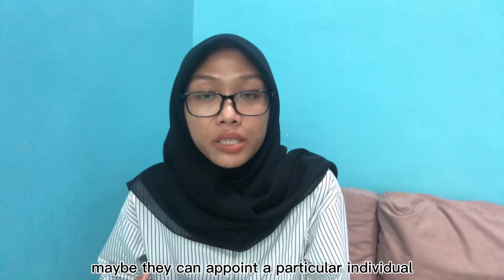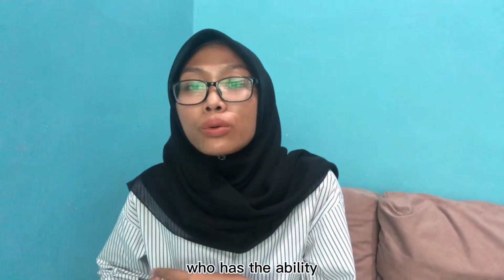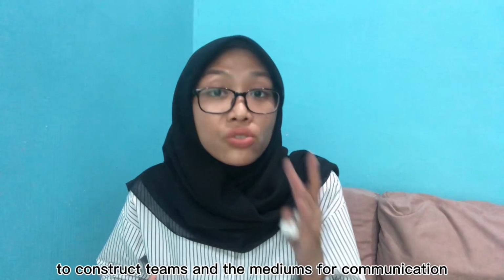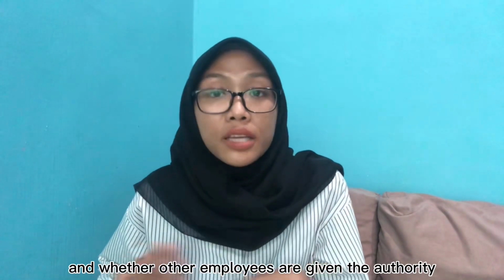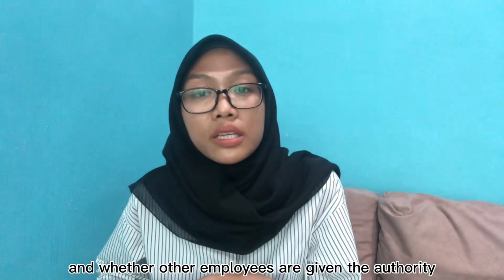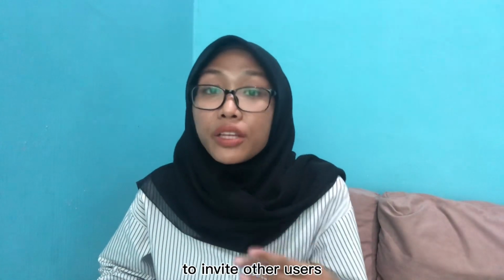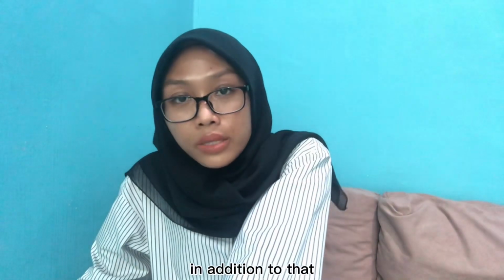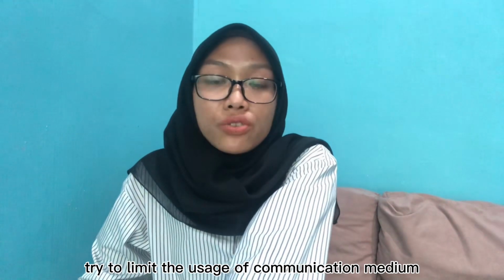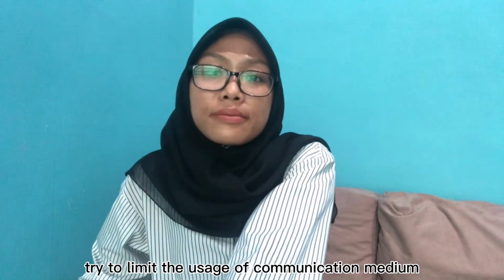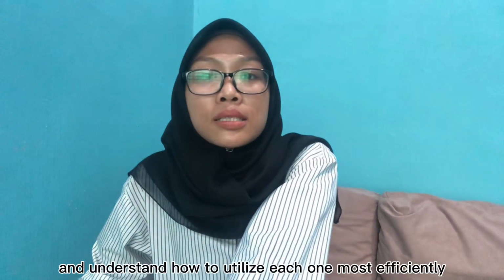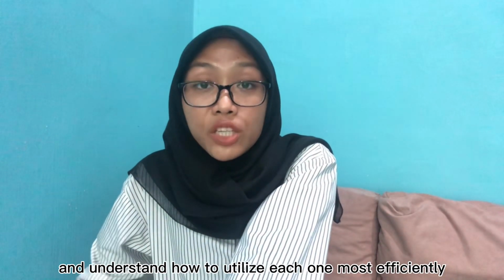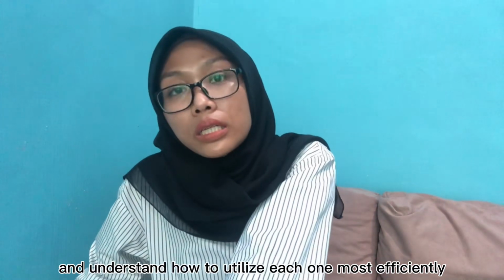Maybe they can appoint a particular individual who has the ability to construct teams and the mediums for communication, and decide whether other employees are given the authority to invite other users. In addition to that, try to limit the usage of communication mediums. Focus on 2 or 3 platforms and understand how to utilize each one most efficiently.